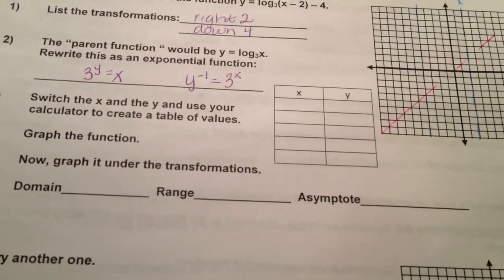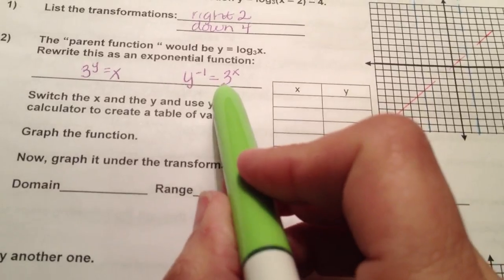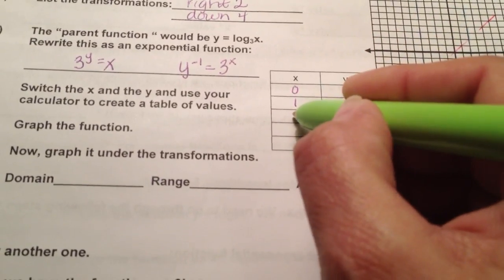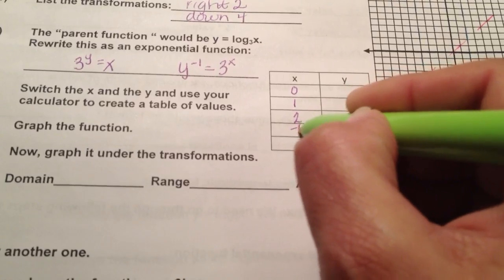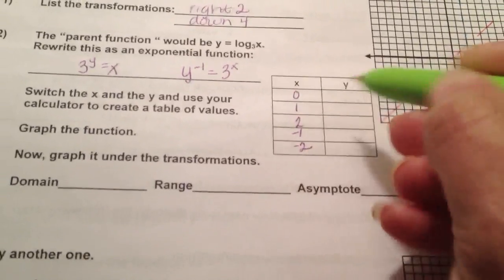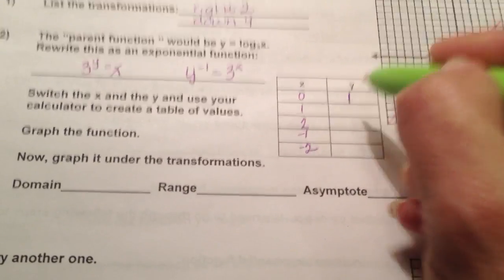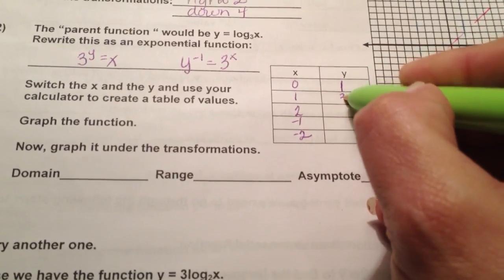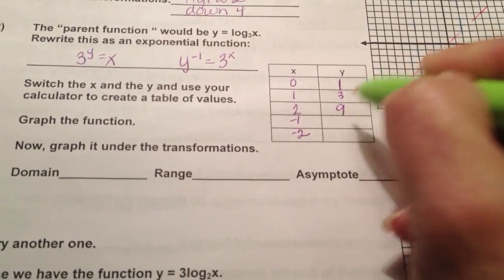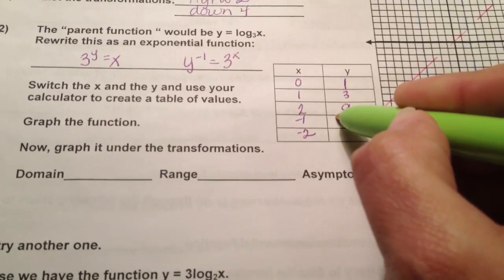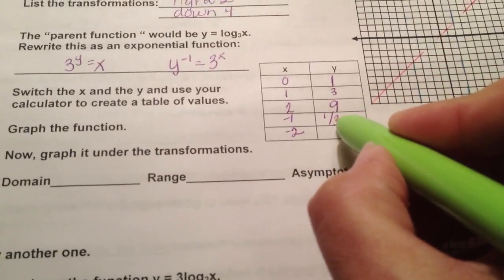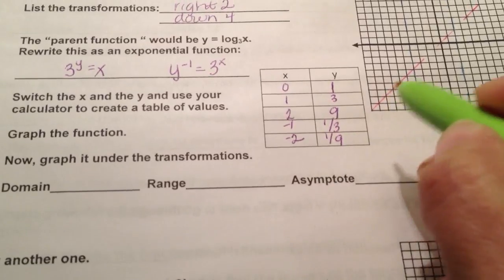And you can graph that by using your calculator to find the table, or you can pick some values and plug them in for x and then solve for y. So if x is 0, y would be 1. If x is 1, y is going to be 3. If x is 2, y is 9. If x is -1, remember that's going to be a fraction, 1/3. And -2 would be 1/9.